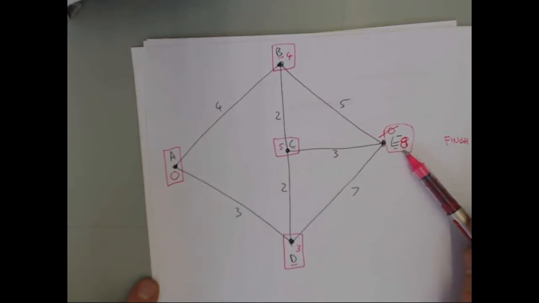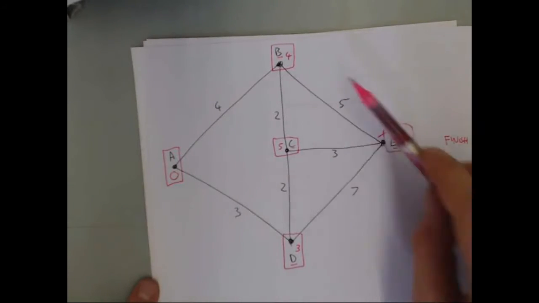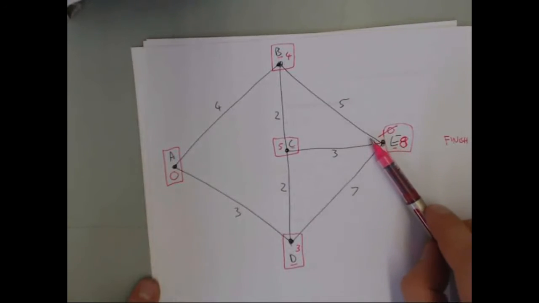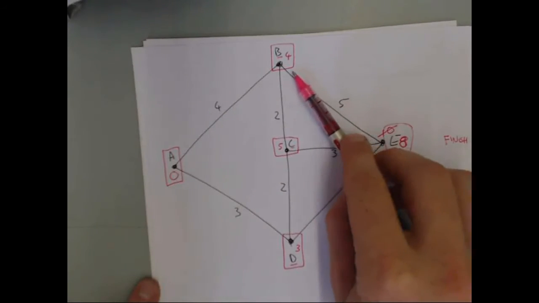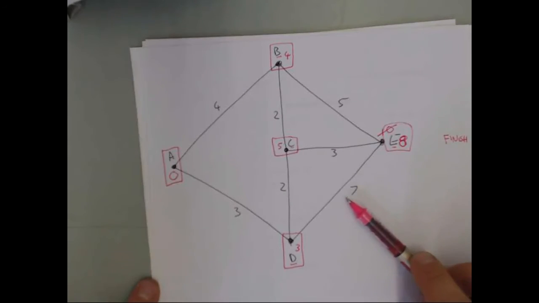So if this is 8, you have to ask yourself, which path did I take to create that 8? I didn't take this path because 8 take 5 is not 4. I didn't take this path because 8 take 7 is not 3.